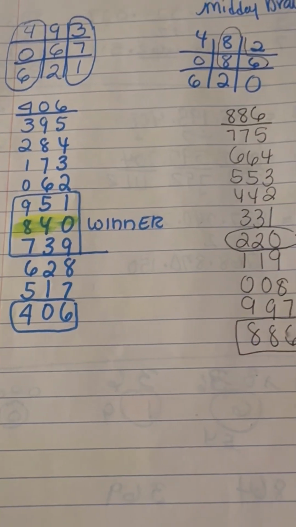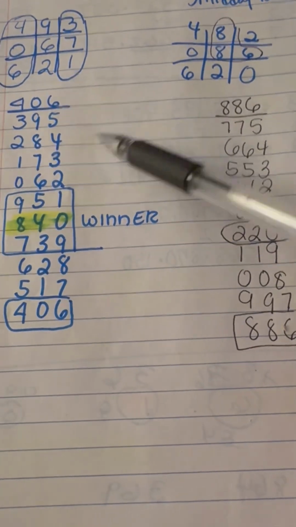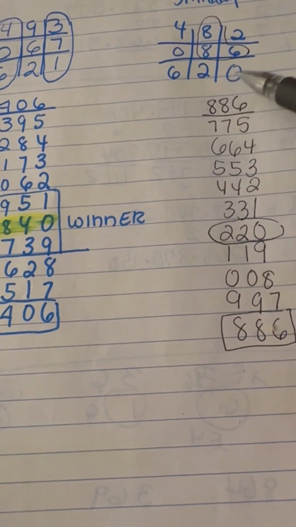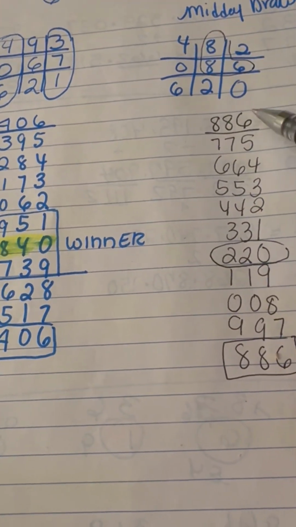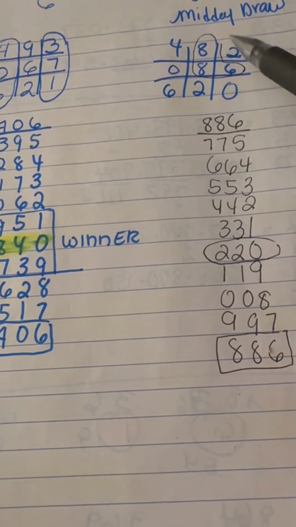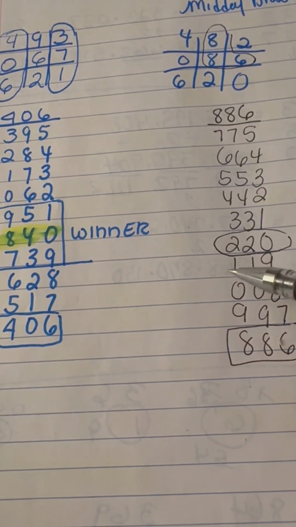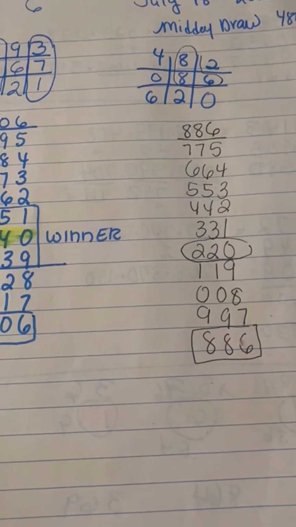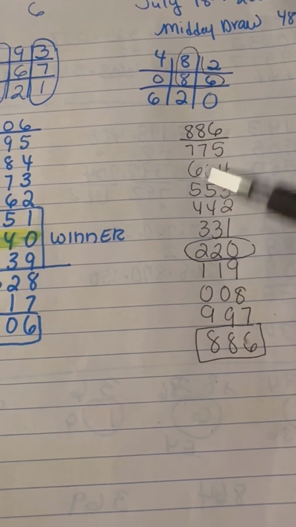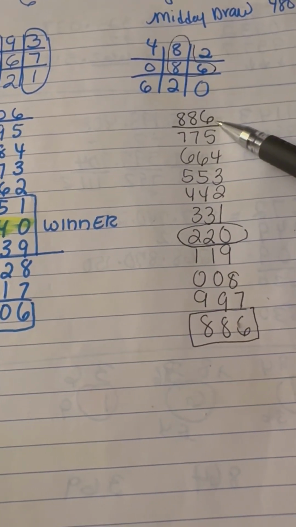But then 260 was in 406, so I didn't need to do that again. So I was concentrating on this right here, which is 882 or 886 or 880. I choose to go with the L first, 886. 220 was in this, so I didn't have to worry about that. The only other one was a 226, but I didn't even bother. I just went straight with this one.